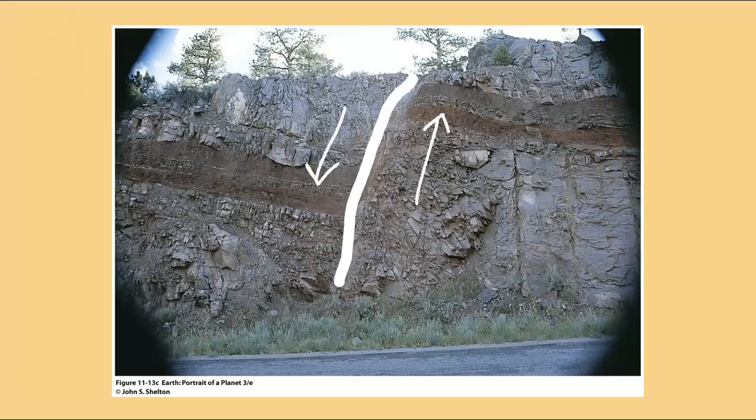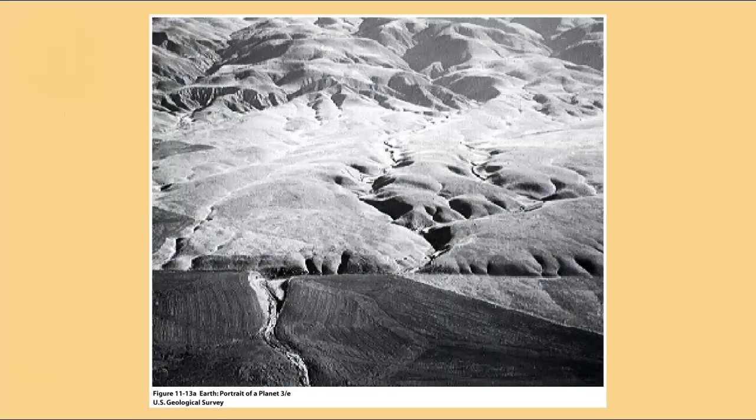There's some arrows to show you that offset brown unit. And this is a normal dip slip fault. Notice the hanging wall's on the left here and the footwall's on the right. This happens to be the San Andreas fault. I'll show you with that pink line where the trace of the fault is, and I'll take it away for a moment.